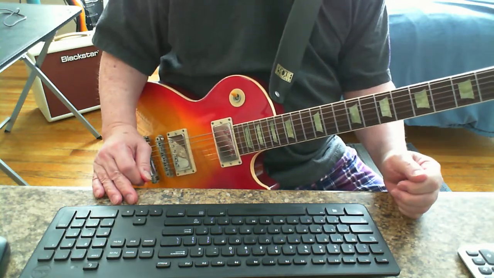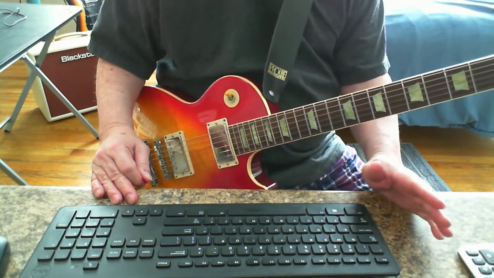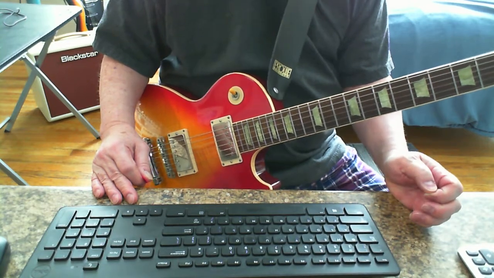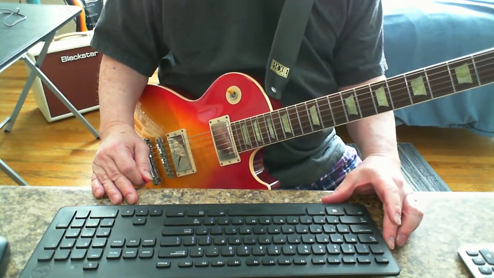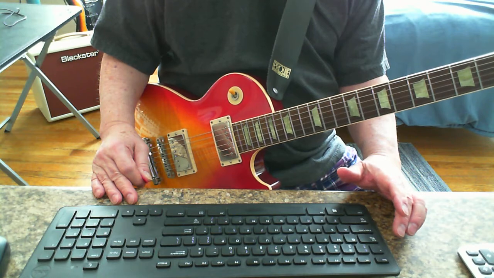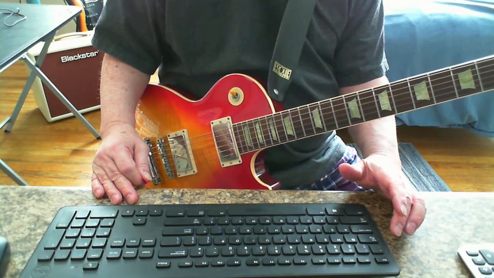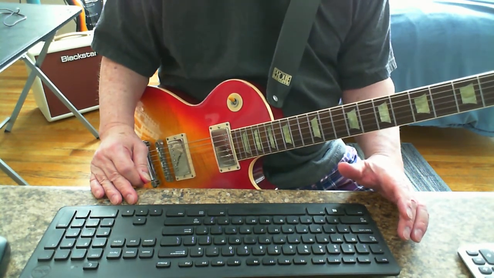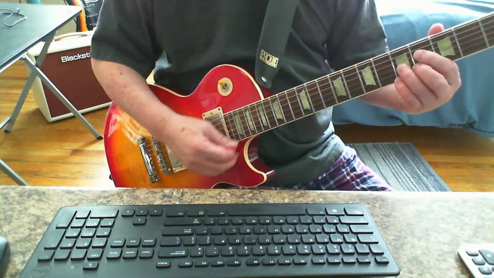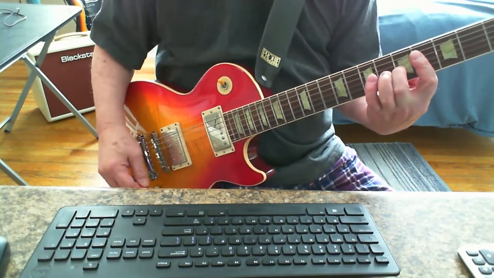Okay, so who cares? What does that matter? It means you can substitute this diminished 7th chord melodically and harmonically to add more color. It's a darker color, you know, A flat 7.